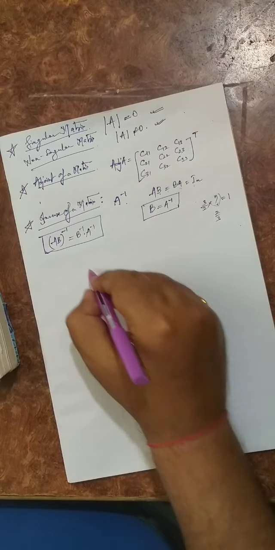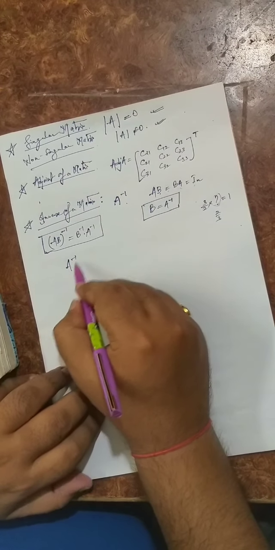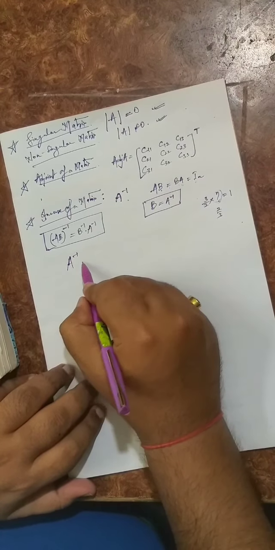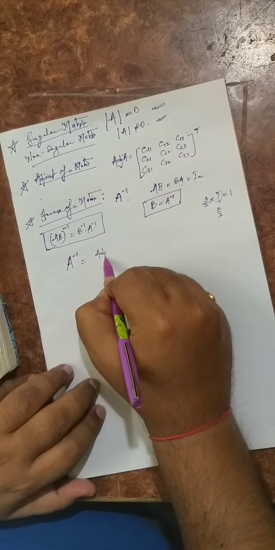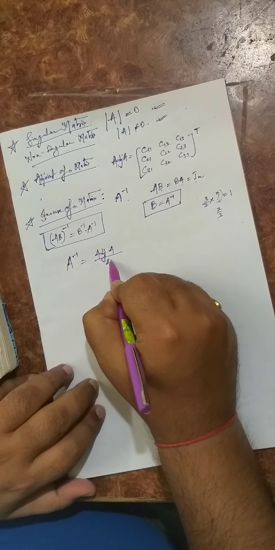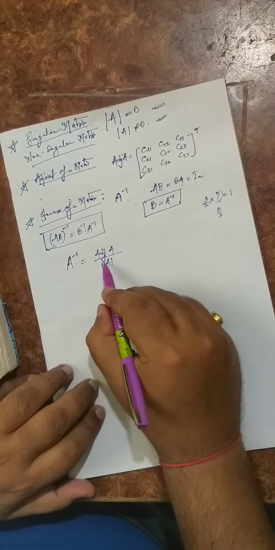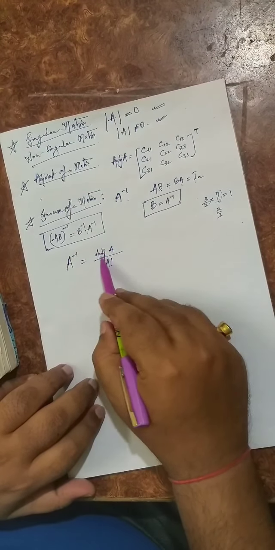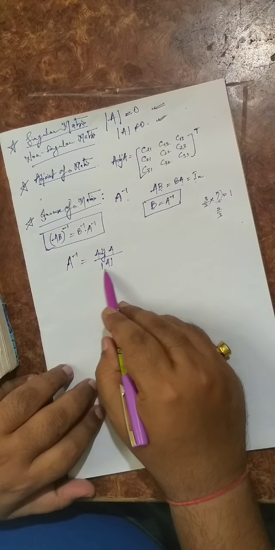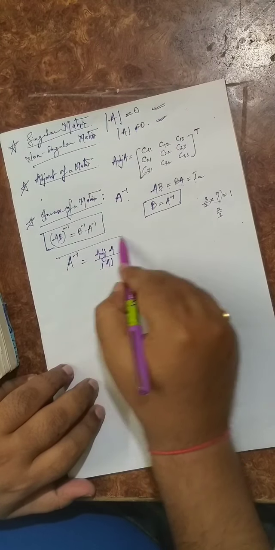Now, how to find the inverse? The way to find the inverse of a matrix is: A inverse equals adjoint of A divided by mod of A. Mod of A means the determinant value of the given matrix. You know how to find the adjoint, and you also know how to find the mod value or the det value of the given matrix.